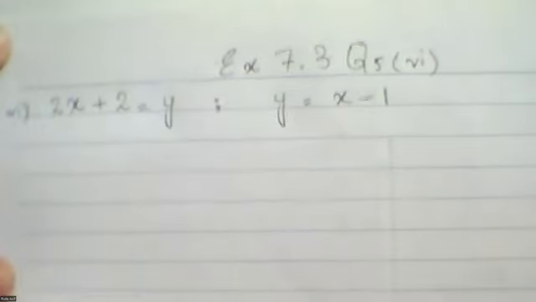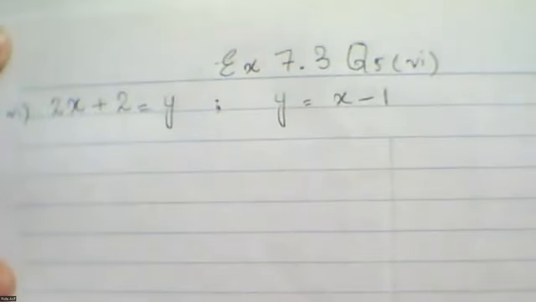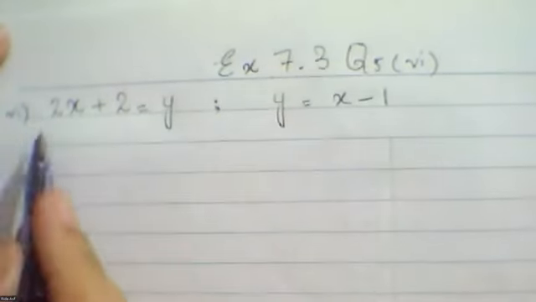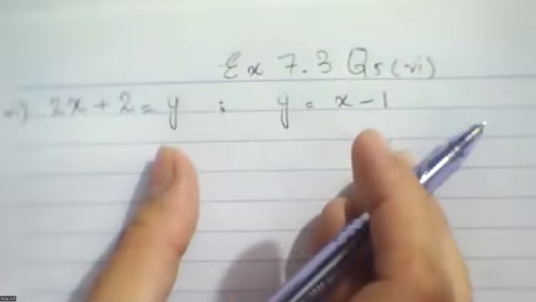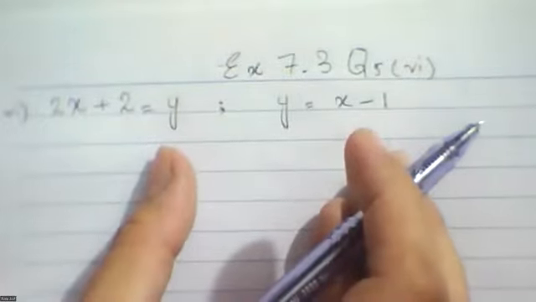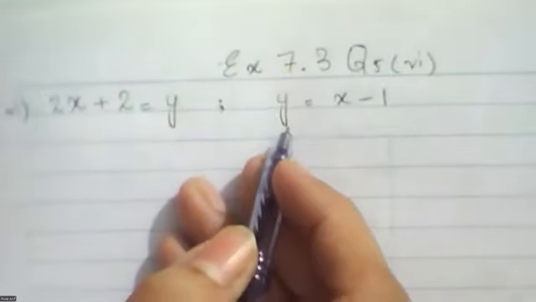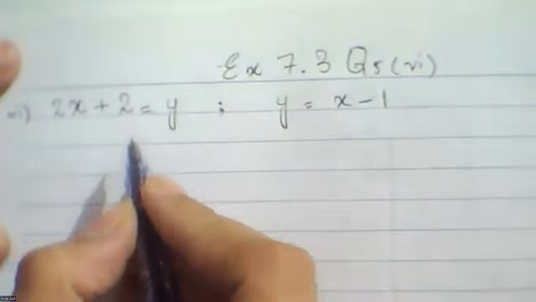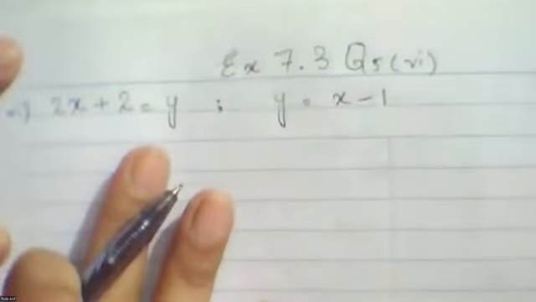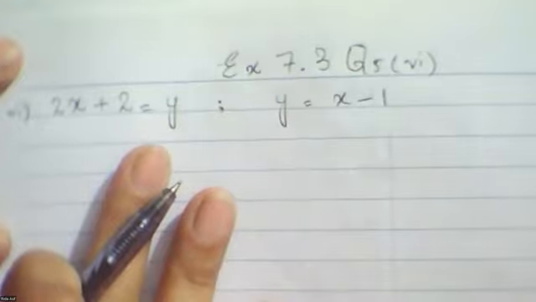So student, here we are going to solve together question number 5 and part 6. What we have to do in this question, we have to solve these equations by graphical method. First, we have to take these equations separately.